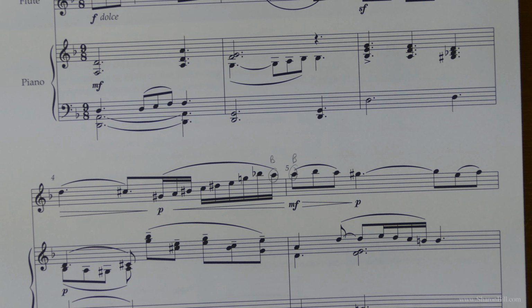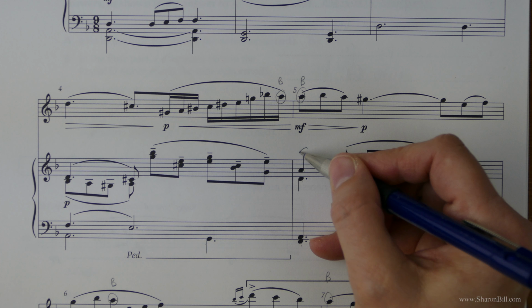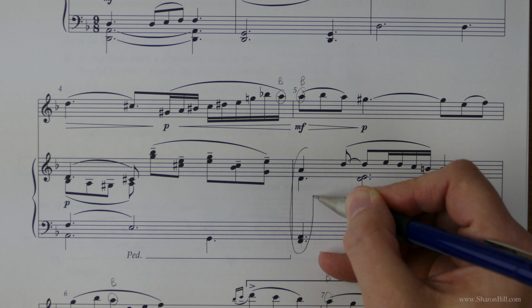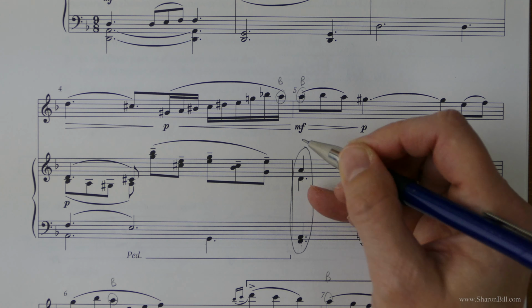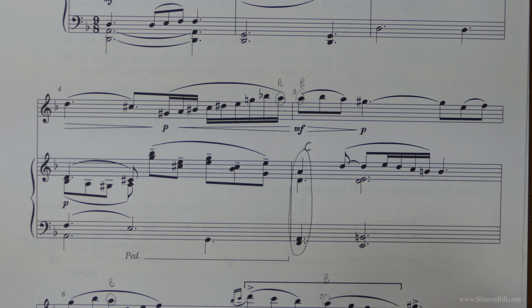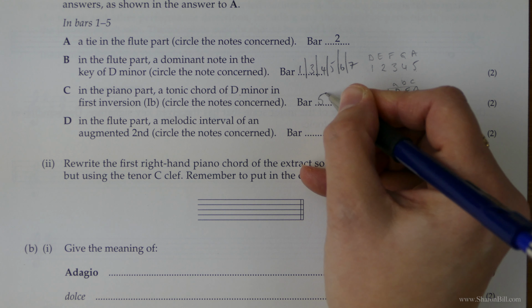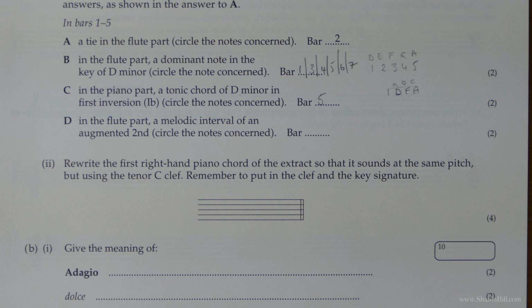So here we need to annotate this. So we'll circle that in the piano part. This is question C, and then if we just pop back to here, question C, you will find the answer in bar 5. There we go.